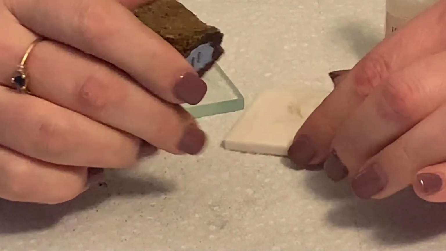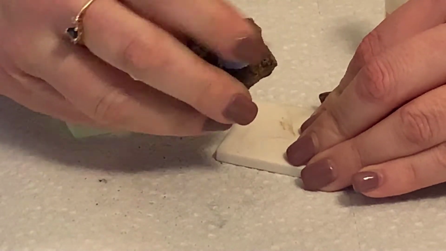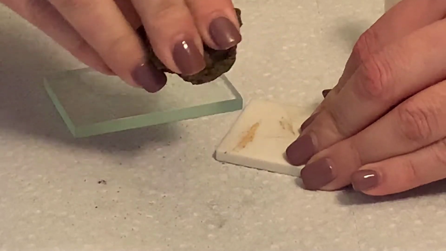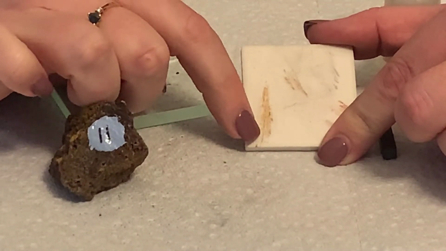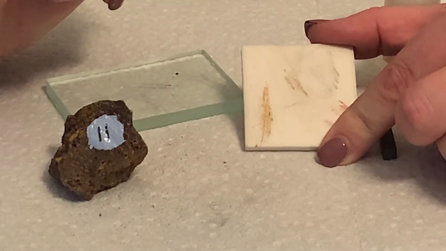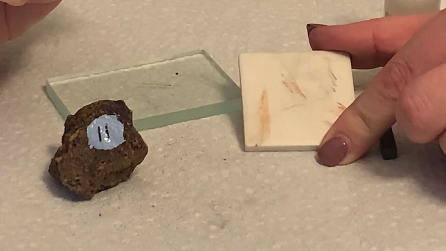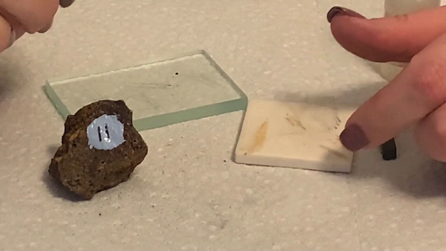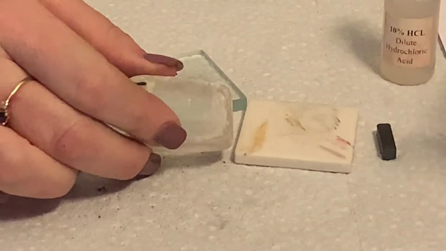However, what limonite does have is a distinctive streak. Not when you pick a really hard core though. Okay, so here is limonite's streak. You see that it's sort of a yellowy orange color, and that is pretty characteristic of that mineral. So that's how I identify limonite. Let's keep it simple as we keep going here.